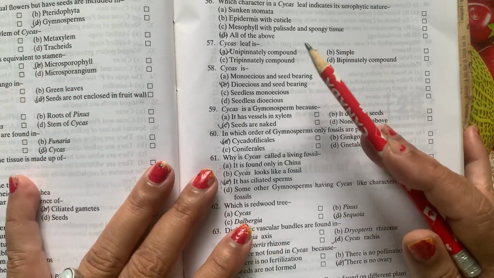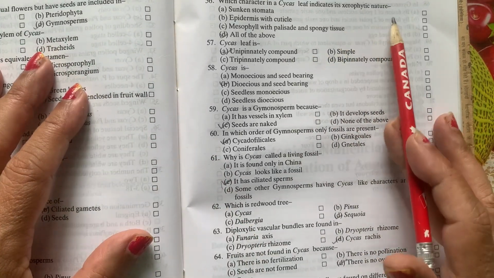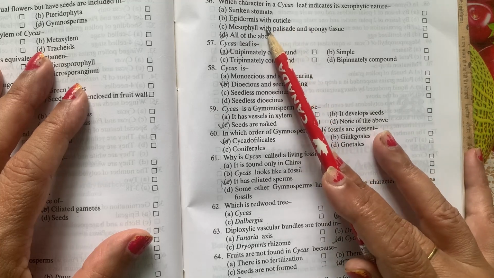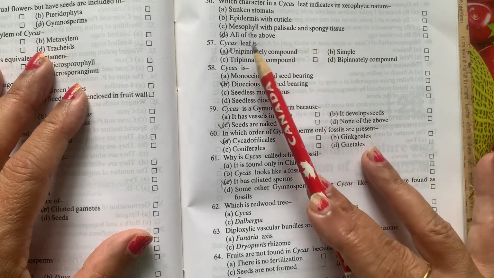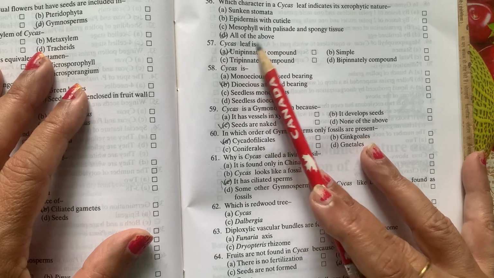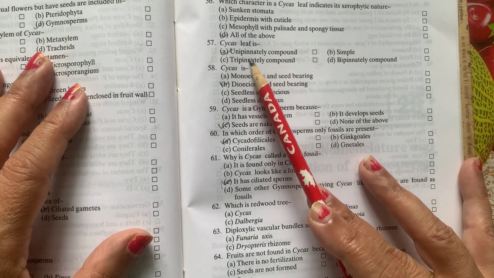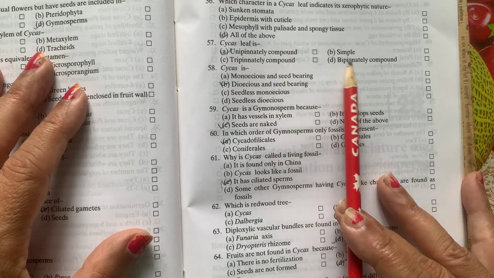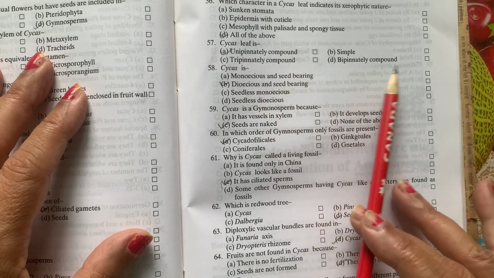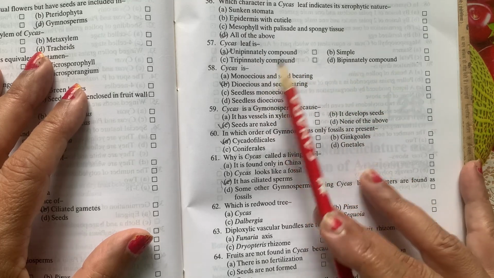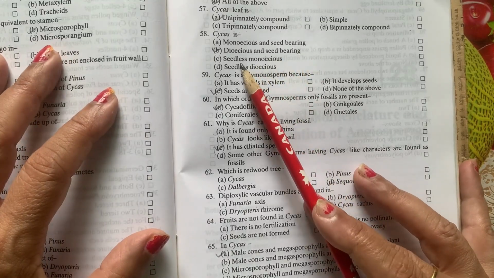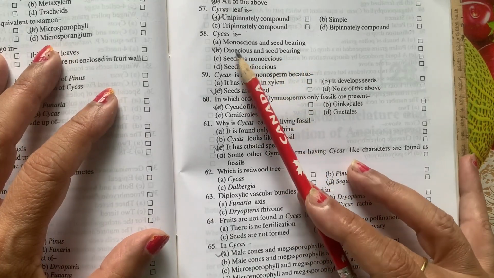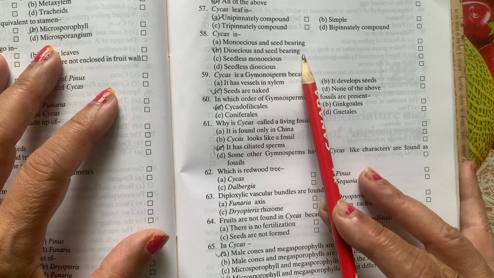Which character in Cycas leaf indicates its xerophytic nature? Sunken stomata, epidermis with cuticle, mesophyll with palisade and spongy tissue, all of the above. It is all of the above. Cycas leaf is unipinnately compound, simple, tripinnately compound, bipinnately compound. It is unipinnately compound. Cycas is monoecious and seed-bearing, dioecious and seed-bearing, seedless monoecious, seedless dioecious. Cycas is dioecious and seed-bearing.